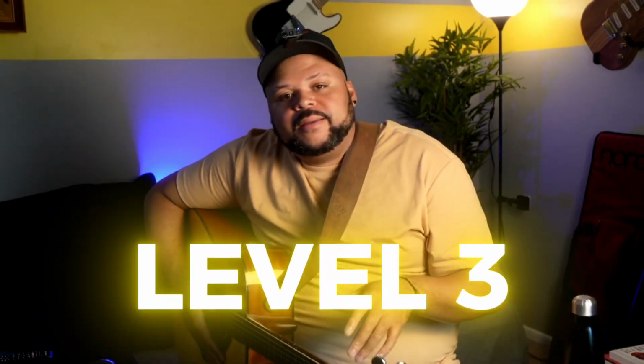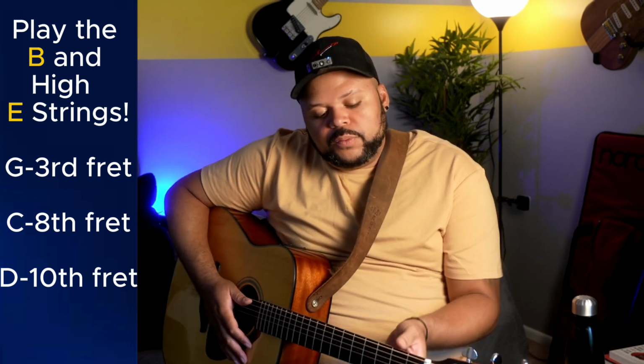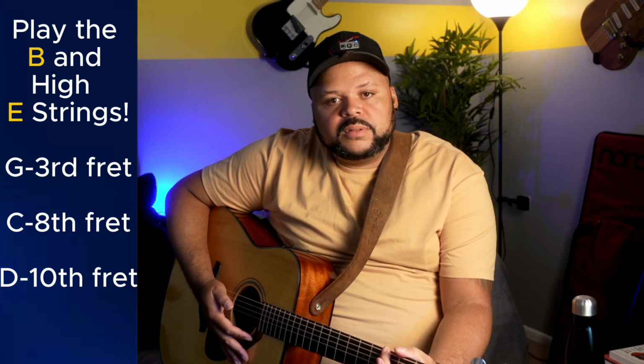For level 3, it takes the same idea as level 2 and it flips it. So instead of playing our G note on the low E string, we actually play it on the high E string. I want you to think of the guitar that these 2 strings, the 2 end E's, are the exact same string. So that would sound like this. You're basically inverting the root note from a bass level to the high register G.